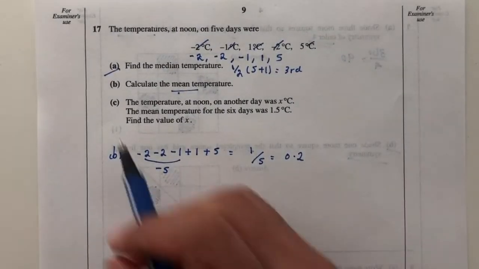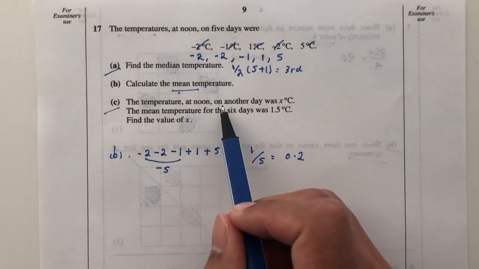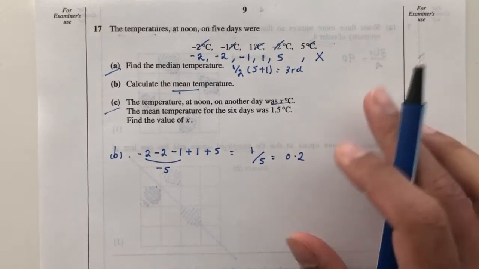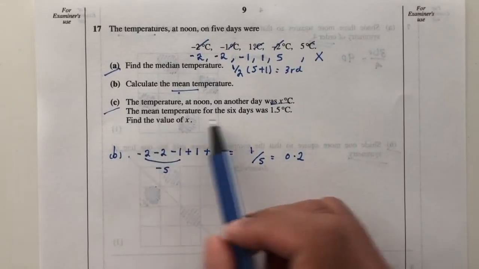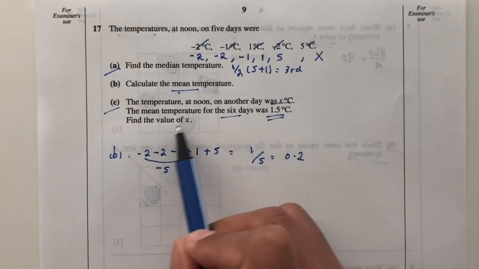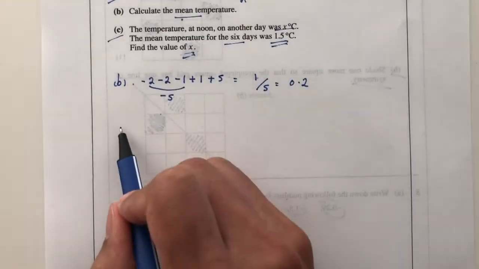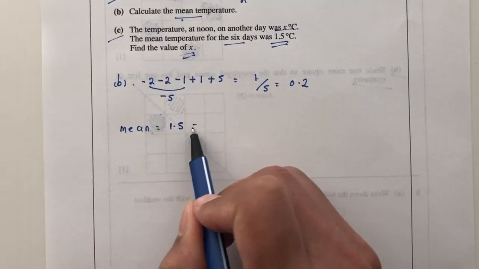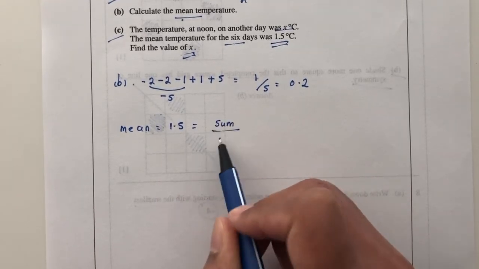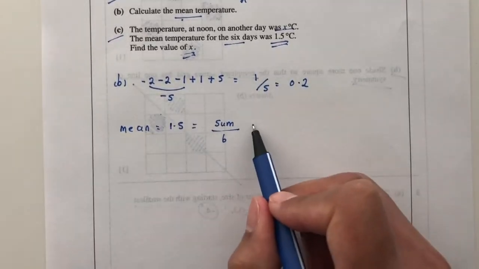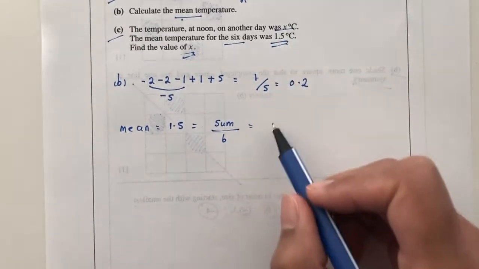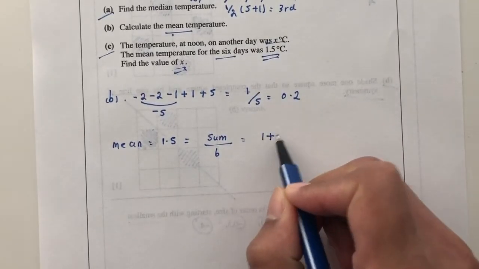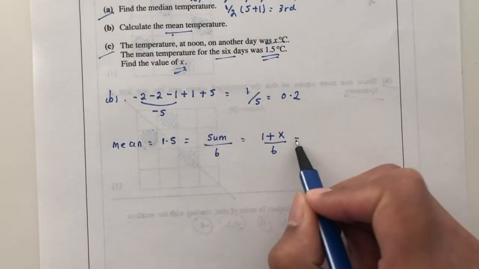Now for part C, we have to find the temperature at noon on another day was X. Okay, we don't know what it is, but it's X. Now it says the mean temperature for the 6 days was 1.5. Find the value of X. So now we know the mean was equal to 1.5. How do you find mean? The sum of everything divided by 6, because now we have 6 days. So what is the sum of everything? Sum of everything was 1 plus X, right? So 1 plus X over 6 equal to 1.5.